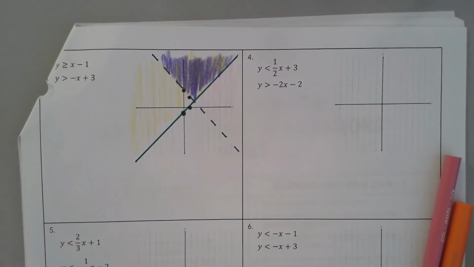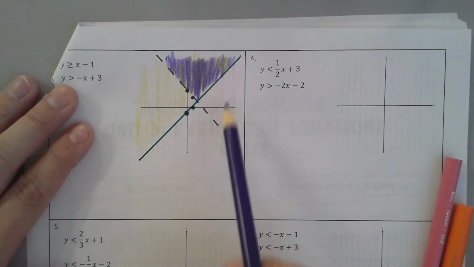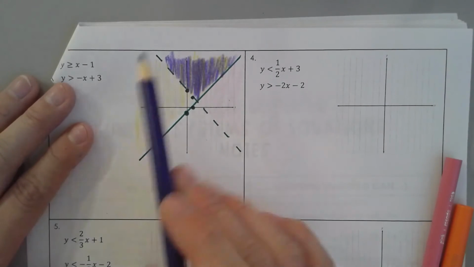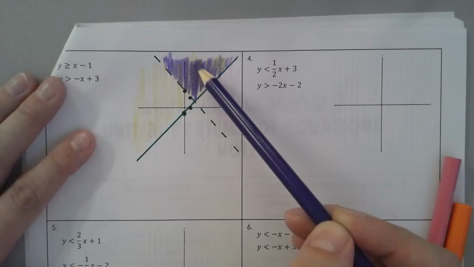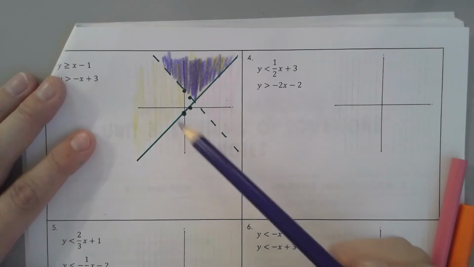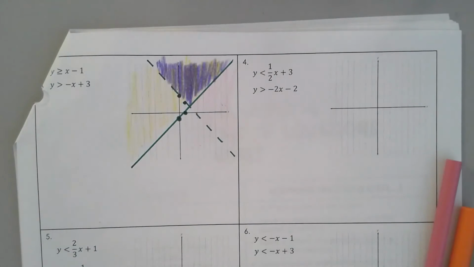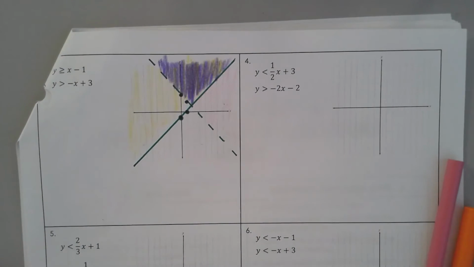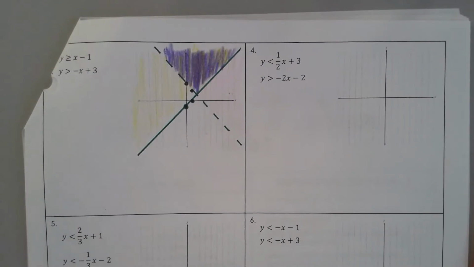So one of your questions on the test, I might give you the lines drawn, but without any shading, and I'll give you the equations and ask you which of these 4 regions would your final solution be in. So that's something that you will likely see on the test. And if this was A, B, C, and D, your answer would be A, because that's where the final overlap is. I want you to work on numbers 4 and 5.